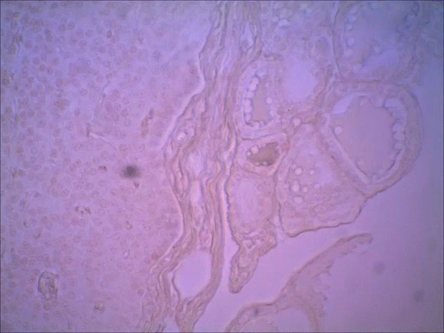And here it is on a higher view. I'm going to put some arrows on the cord-like arrangement of the parathyroid cells. You can see that. You see a little bit of the cord-like arrangement. And then over here to the right, there's a thyroid follicle. There's one. There's one.